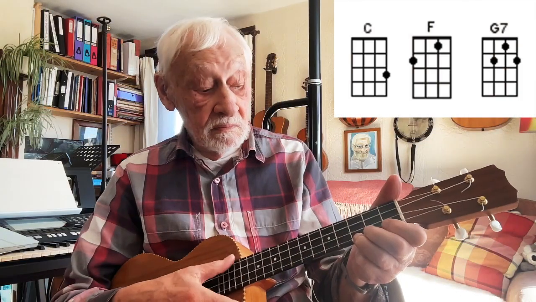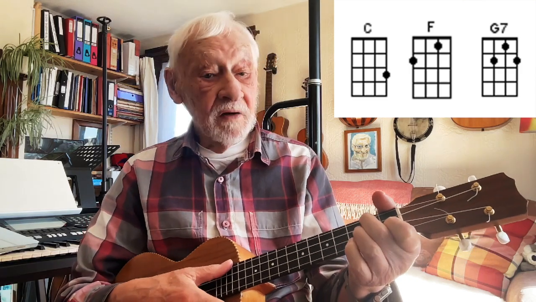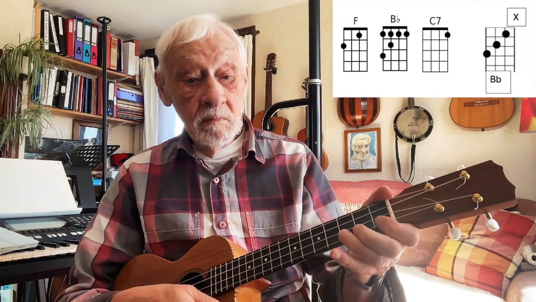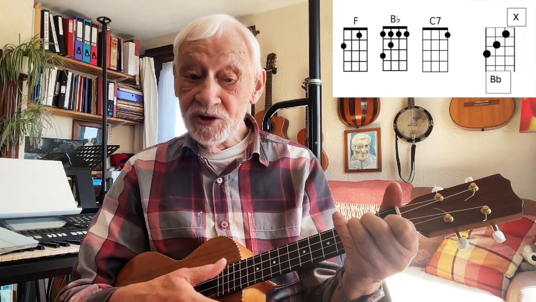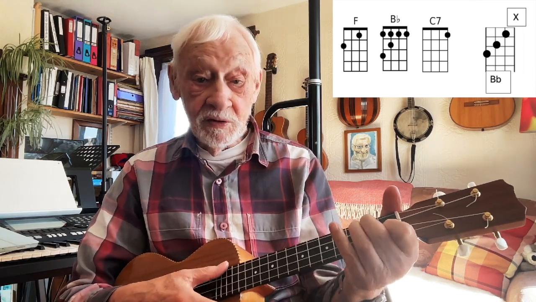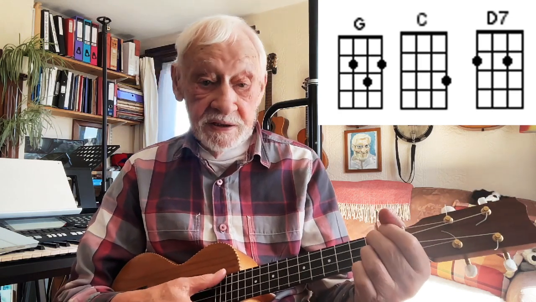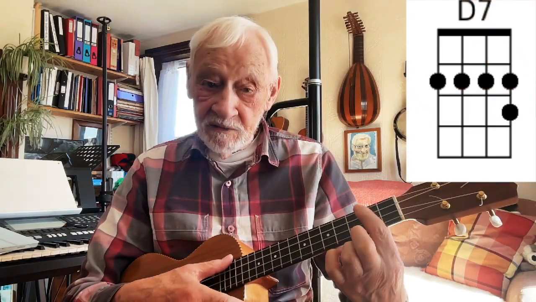Examples of 3-chord progressions include C, F, G, or F, B flat and C7, and you can play the 3-string version of B flat if that's easy, but don't play string 1. So you got, and G, C and D7, G, C and D7. That's the Hawaiian version, or you can play the D7 here.